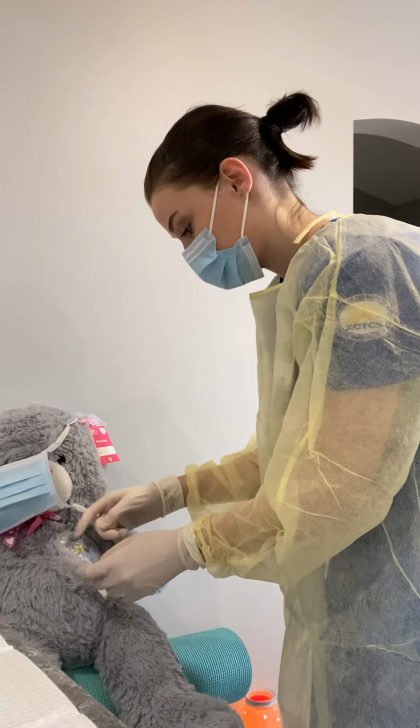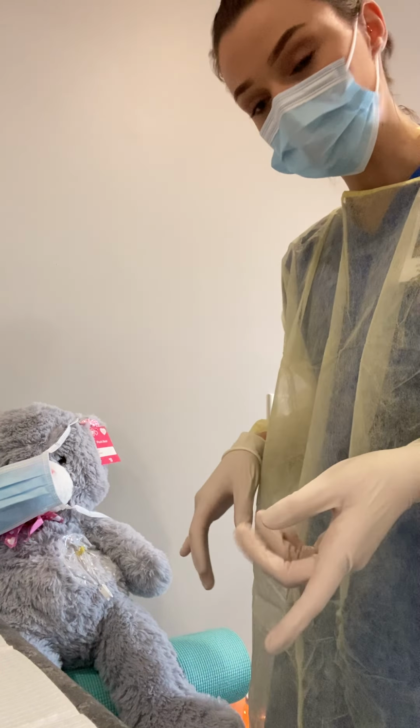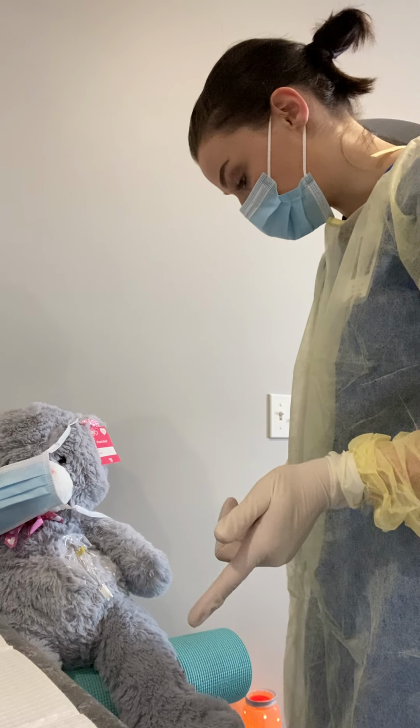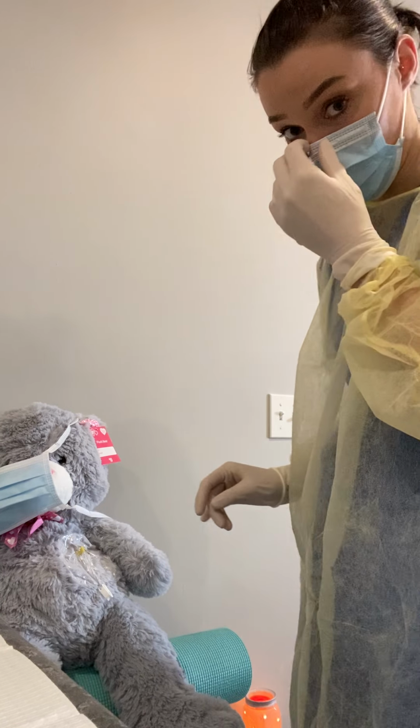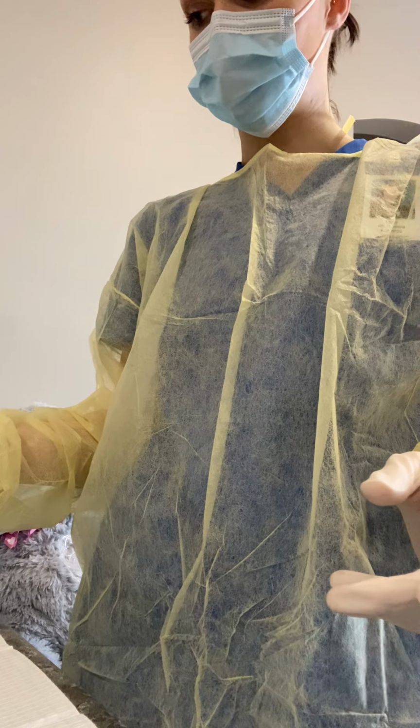Okay. Before we do that, I'm not going to do that first. Before we do that, I'm actually going to verify my placement. She had IV fluids running, but I'm still going to verify.